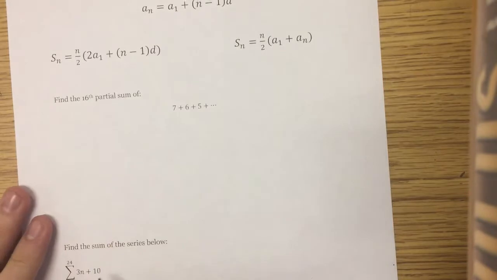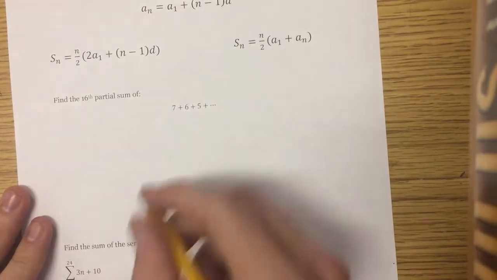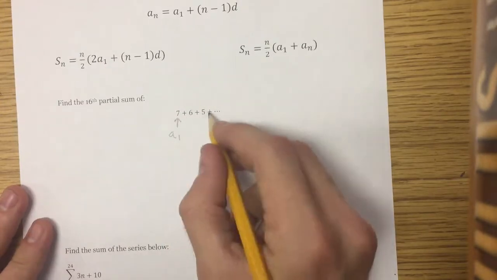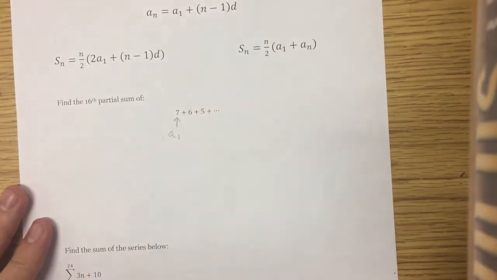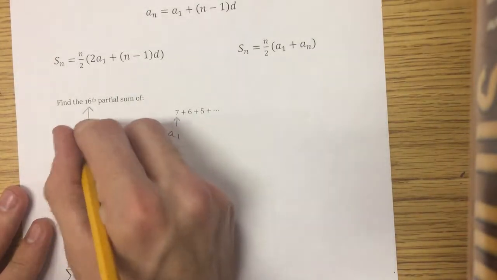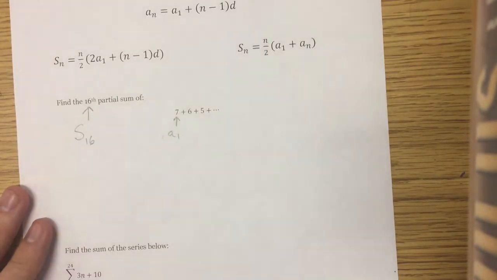So what we're going to do here is figure out what information we've got. Well, here, we've got A1 is 7. We also got A2 and A3 here, but this is the piece of information we need. A1 is 7. The 16th partial sum means we're looking for S16. And do we have anything else? Yeah, we got one other thing.